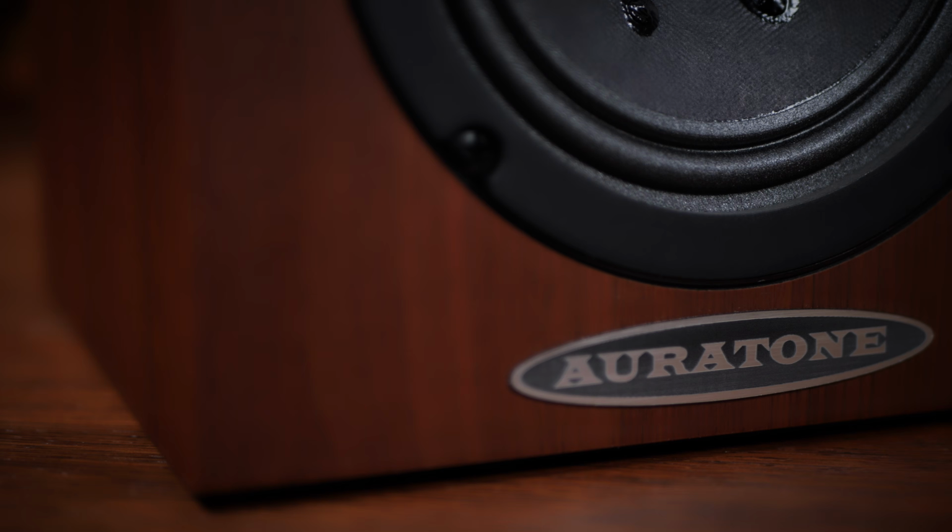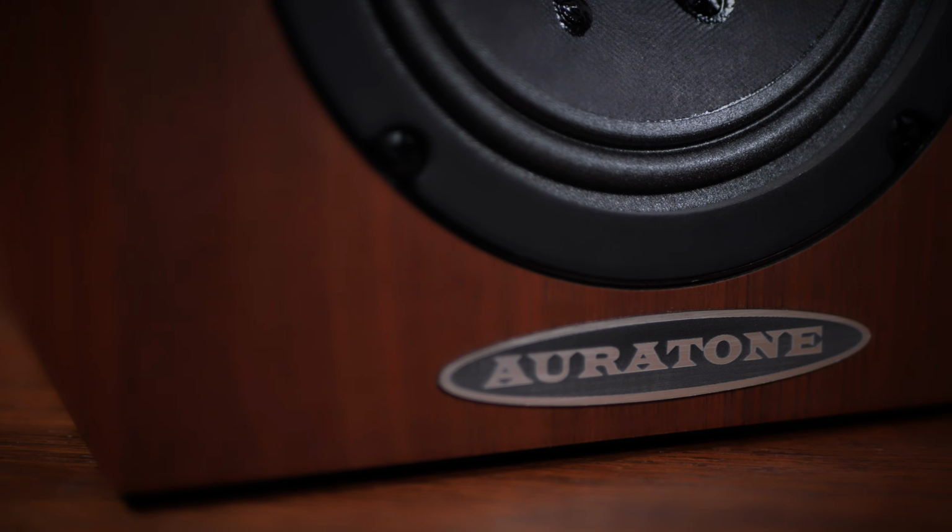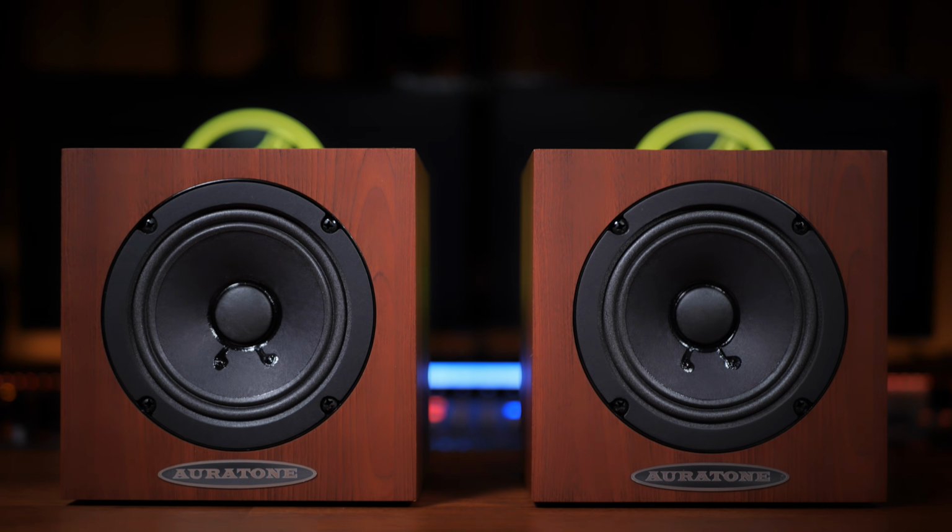Now, I'm aware that I keep pointing to these Auratone monitors here, so I think it's about time we talked about them. Okay, so the history buffs can correct me in the comments down below if I'm wrong about this, but I do believe the original Auratones were designed in the 1950s, although they really gained popularity during the 70s and 80s. And you only have to Google these for a moment to find them associated with productions like Michael Jackson's Thriller and Fleetwood Mac's Rumours. Now, that's not to say if you buy these, you're going to produce the next Thriller album. There's a little bit more to it than that. But we can see from this that they're incredibly popular with some top-end producers.